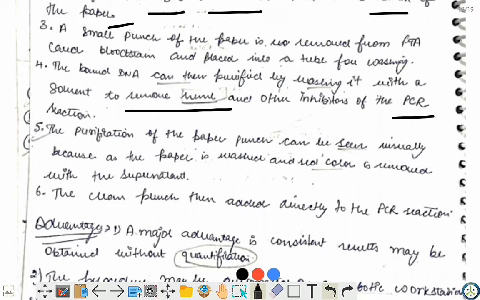Then after purification of the paper, the punch can be seen visually, and because the paper is washed, the red color is removed within the supernatant. Okay, so here what will happen is that the red color of the paper will be removed, and the clean punch is then added directly to the PCR reaction. Okay, so the clean punch that remains, we will directly add to the PCR reaction.